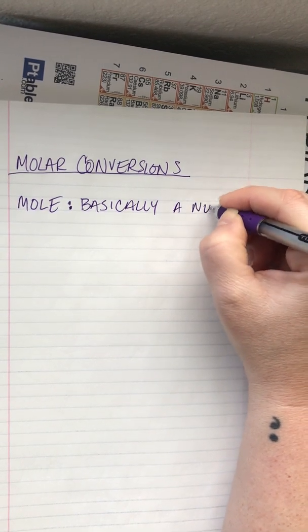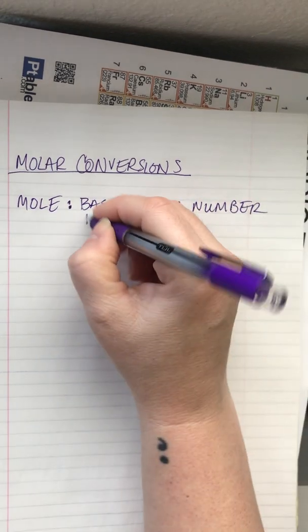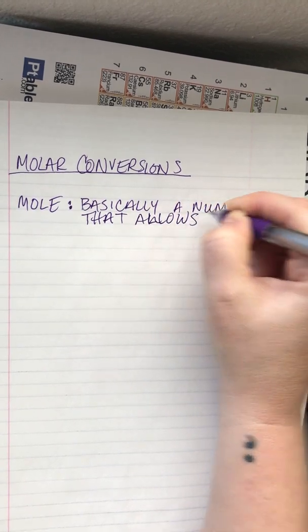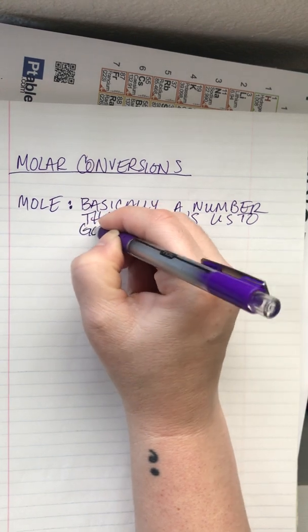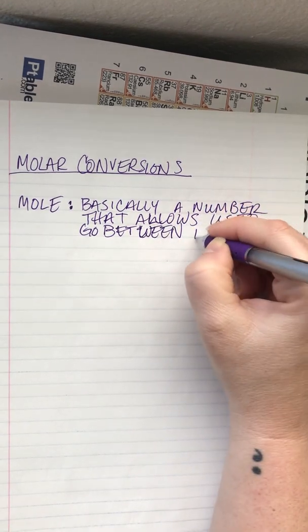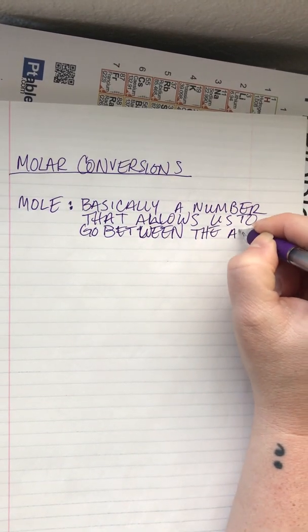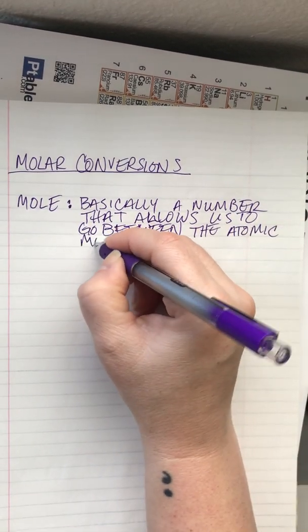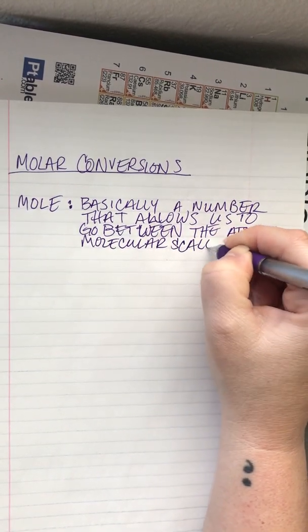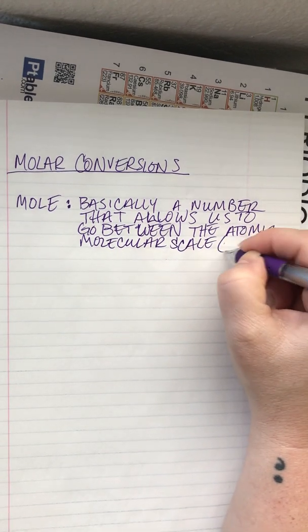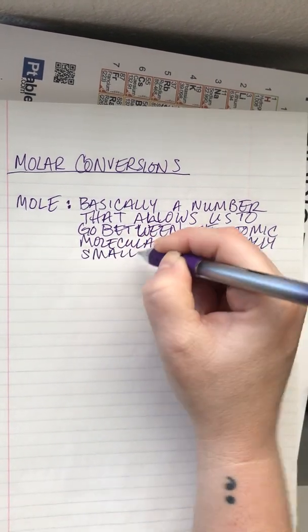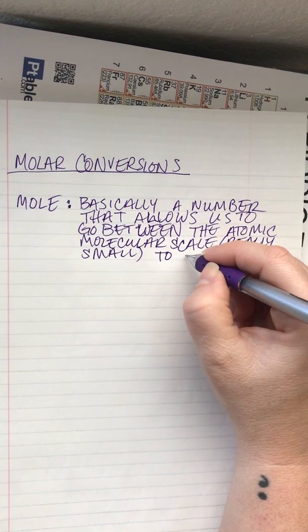It's a number that allows us to go between the atomic and molecular scale, which, as hopefully you guys remember, is really, really small, to things we can measure in the lab.